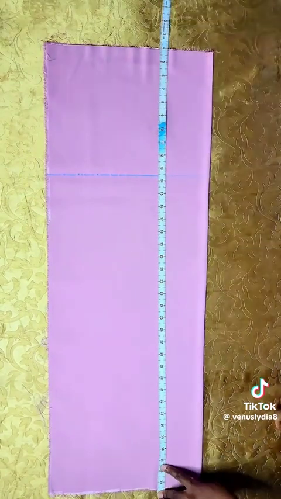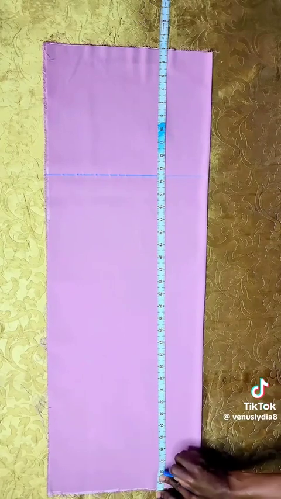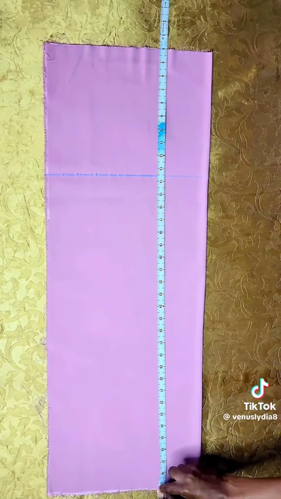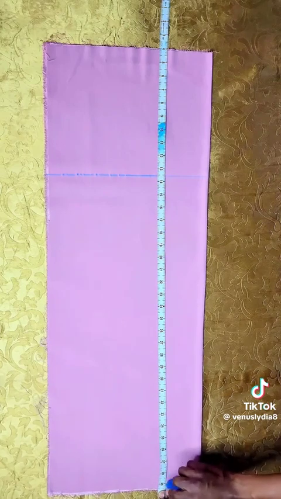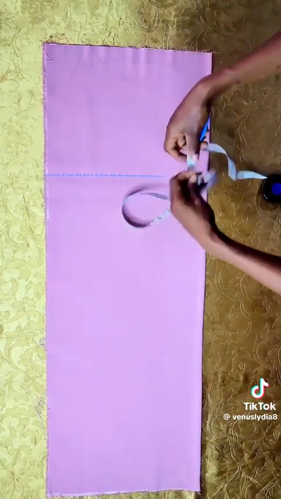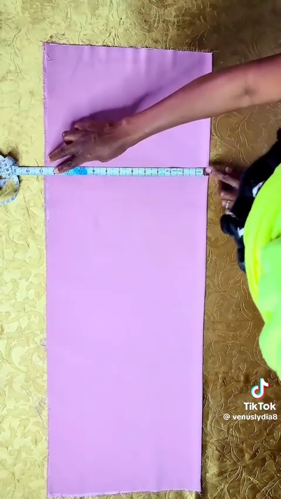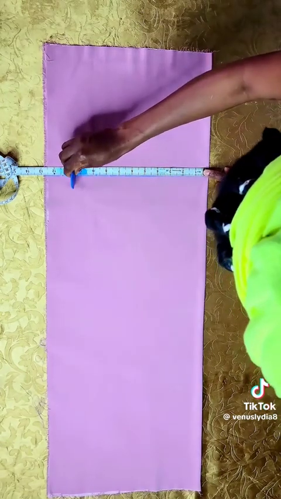I'll go ahead and mark the full length of these trousers. The full length of my trousers is 38 inches. I'll be adding 2 inches as the folding allowance. Lengthwise, this is all we need for our palazzo pants. At the crotch line, I'll be dividing my hip circumference into 4, which is 40 divided by 4, giving me 10 inches. I will mark it over here.